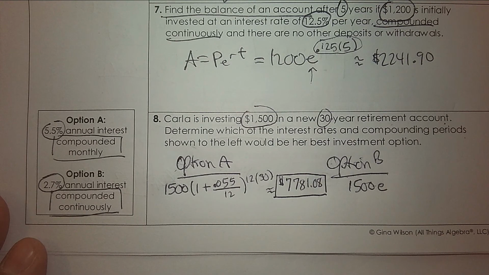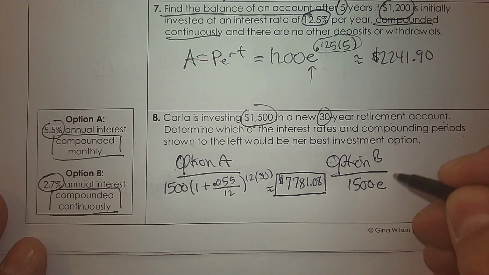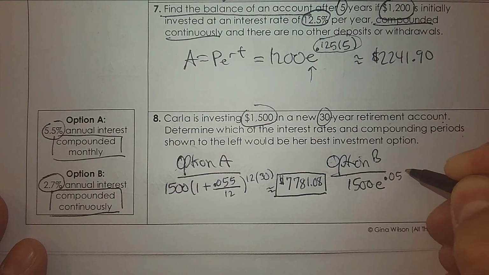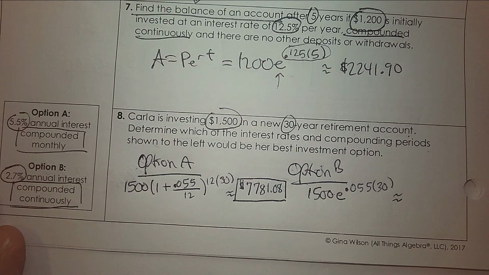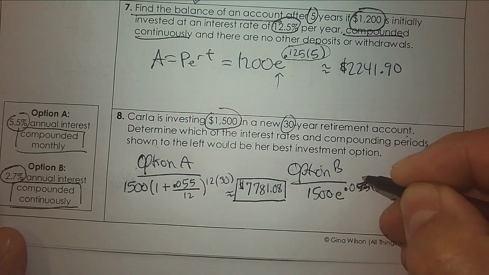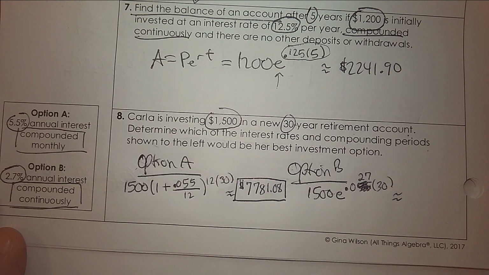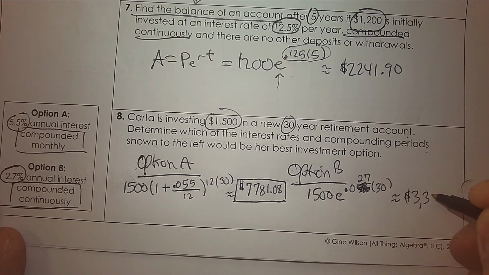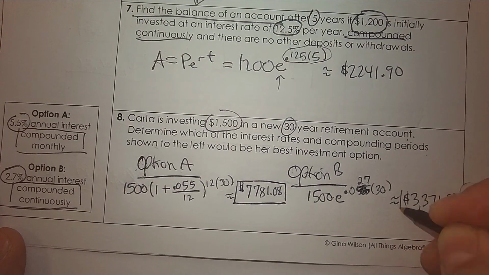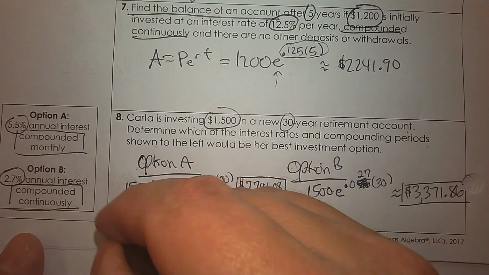For option B, it's compounded continuously, so it's a different formula. Both start with 1,500. This one's going to be times e, and the exponent is going to be 0.055 times 30. Not 0.055. What's the interest rate? 0.027. So a different interest rate. So 0.027 times 30. Now, it's dramatically different, isn't it? So, which is the better option that she should use? Option A or option B?